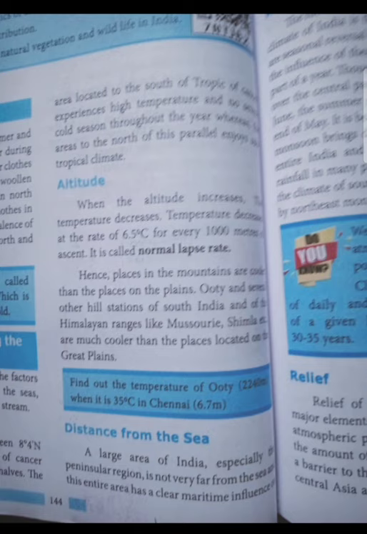For example, if it is 30 degrees centigrade at first, when you go above 2000 meters, it decreases by 6.5 degrees centigrade. It may be nearly only 23.5 degrees centigrade.